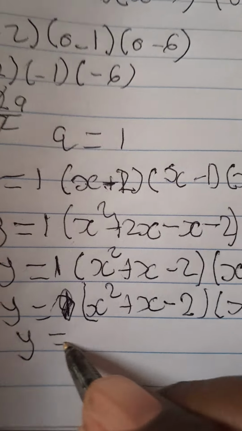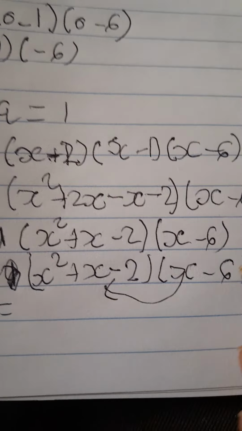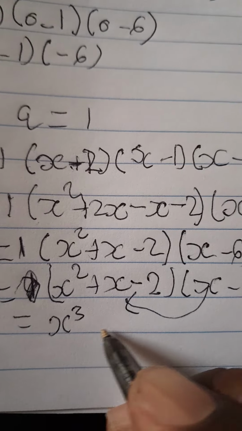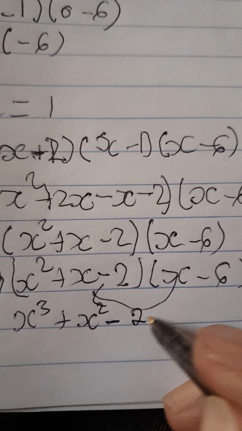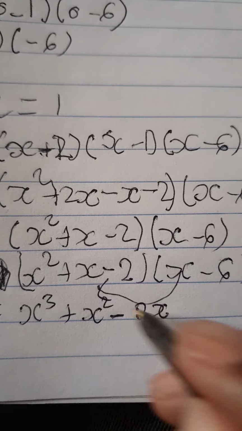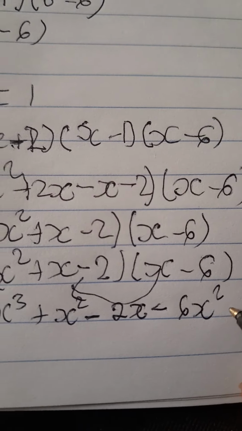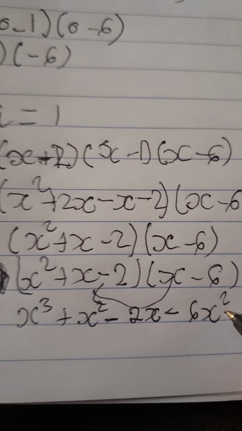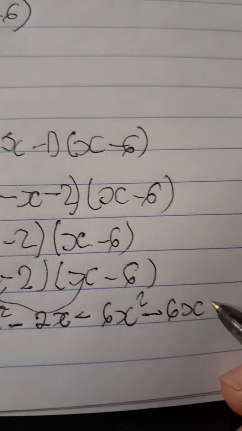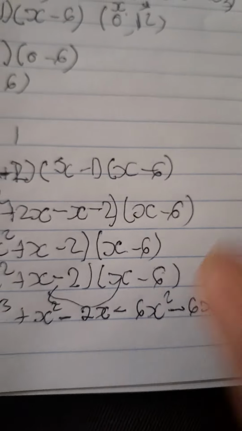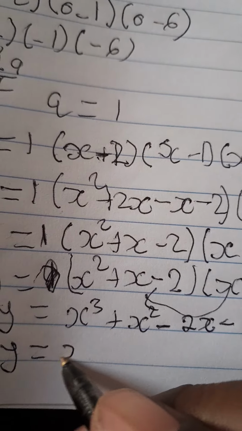Then from here, it's the FOIL method again, x times everything there. It will be x cubed, and this will be x squared, and this will be minus 2x. And 6 times x squared will be negative 6x squared. And 6 times x will be minus 6x. And negative 6 times negative 2 will be positive 12. So from this part, we could say y is equal to x cubed.